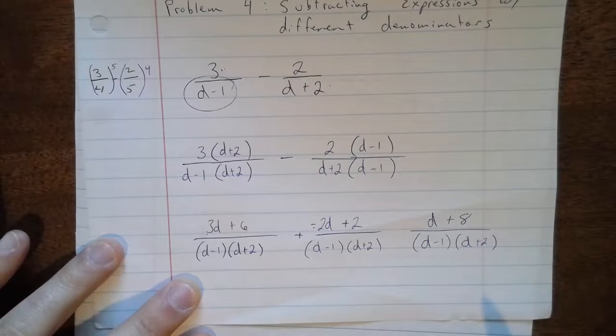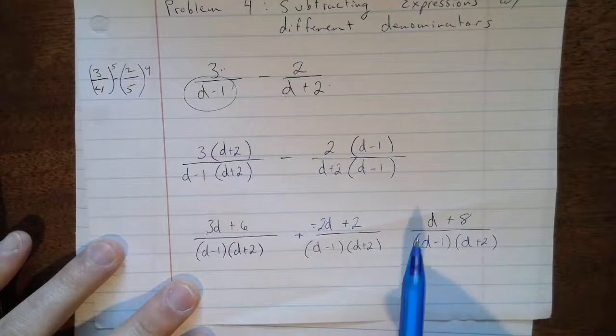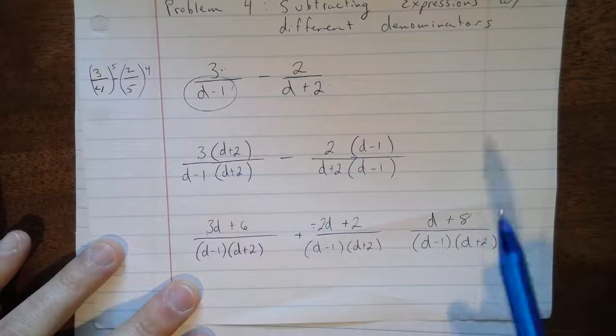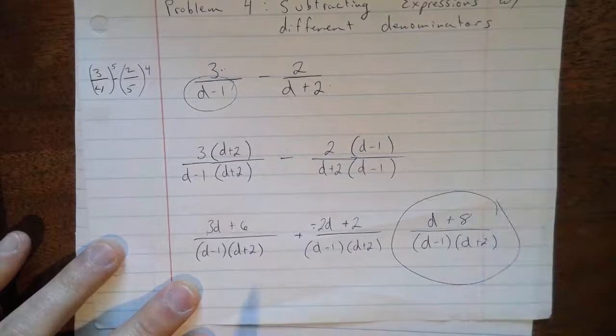Remember, our last step is always to determine if we can factor and divide anything else out. With this problem, I don't think that we can, because d plus 8 doesn't factor, and d minus 1 and d plus 2 are already factored. This is our complete answer. This is our final answer with a problem such as this.